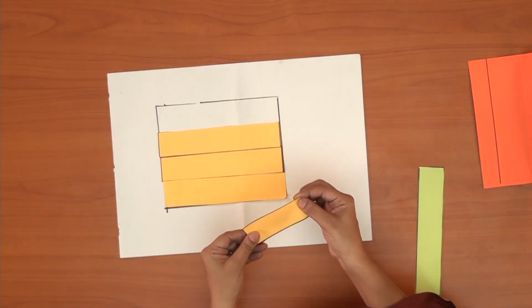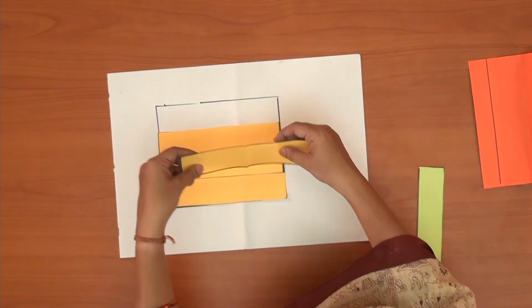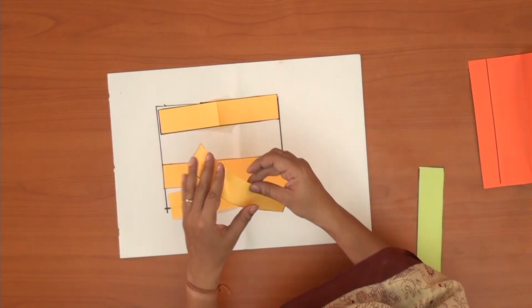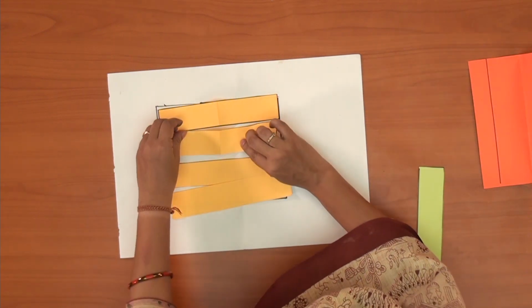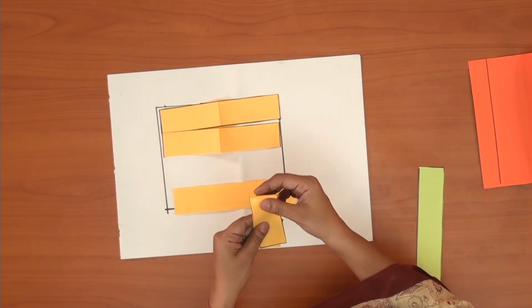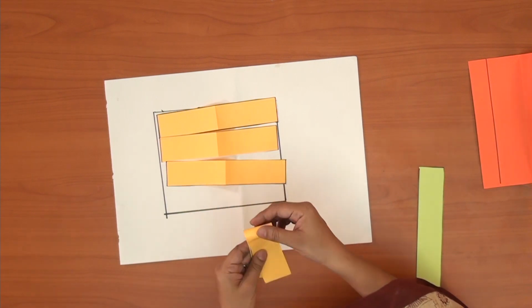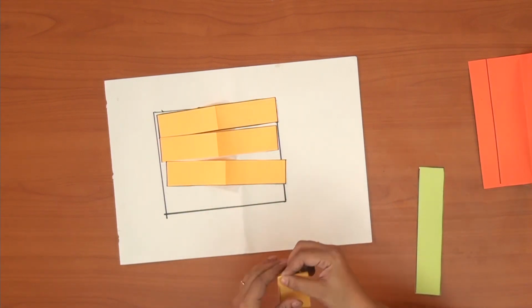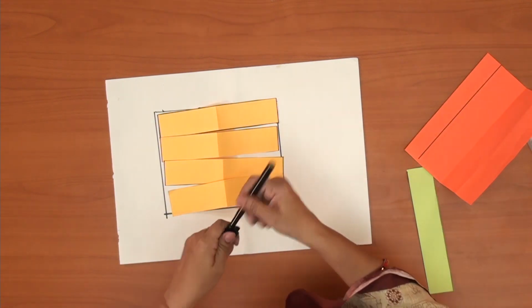So, what can we do? We can just fold this 1/4 paper so that each paper will be divided into 2 equal parts. So, here 1, 2, here, then 3, then 4. We can put a line also for better understanding. I just put a black line so that you will be able to understand.